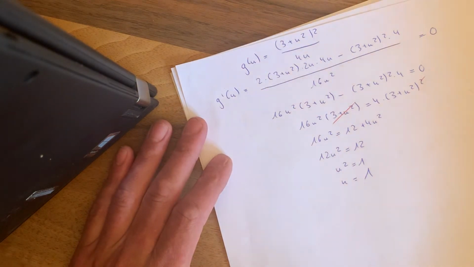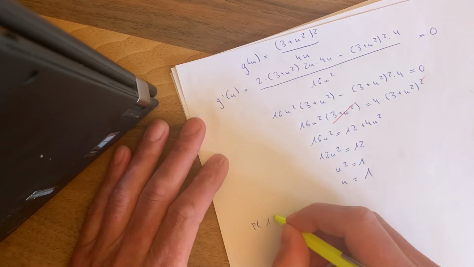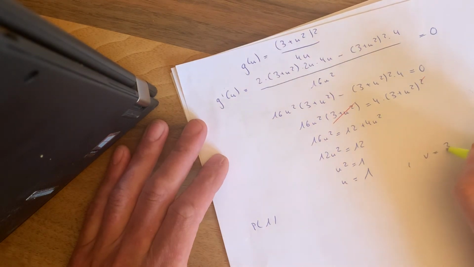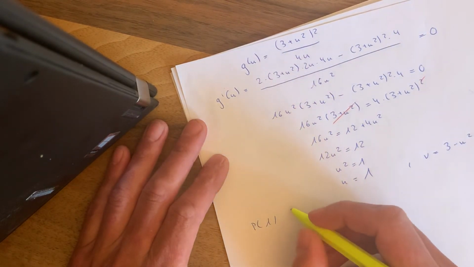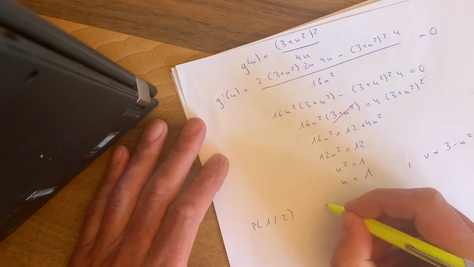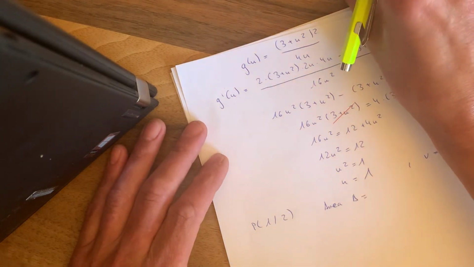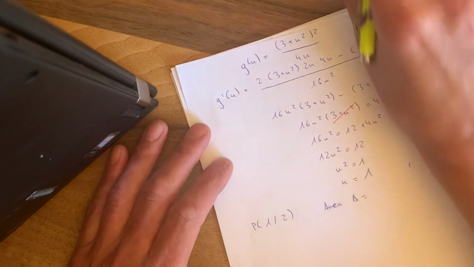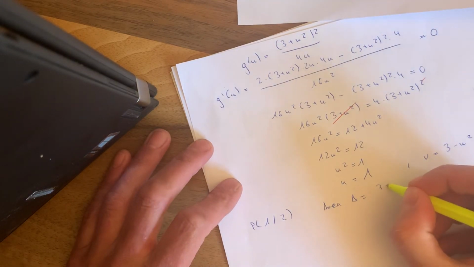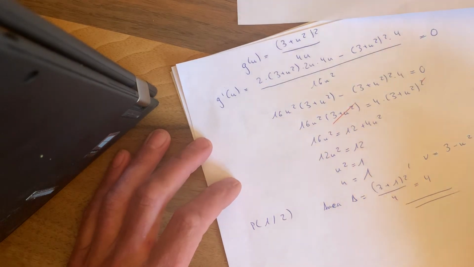Let's see, what was our task? Well, we want to find the coordinates of point P. We found the x-coordinate, the y-coordinate, well, we've seen above. This is the formula for the y-coordinate, so plugging in 1 leads to 2. And finally, we're asked to find the area of the triangle. Well, just plug the result we have here into the formula of the area, leading to 3 plus 1 squared divided by 4, which is 4. And that's the exercise.